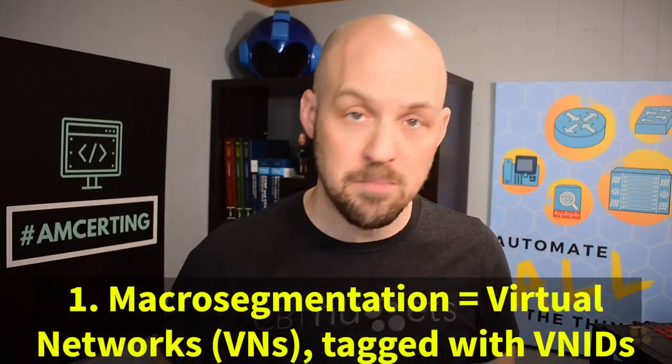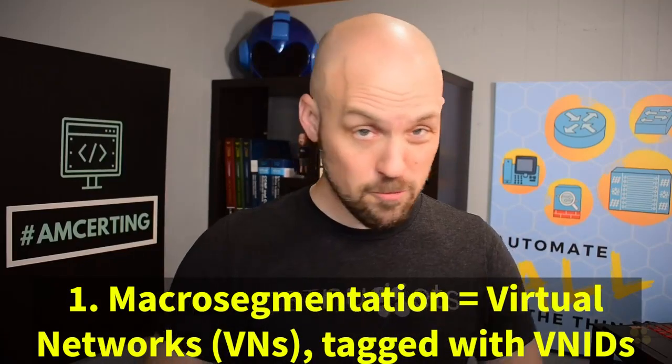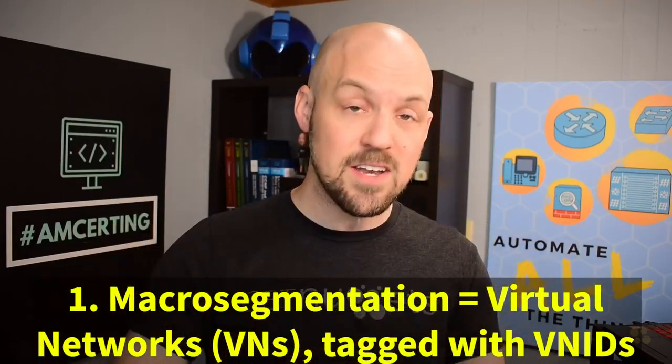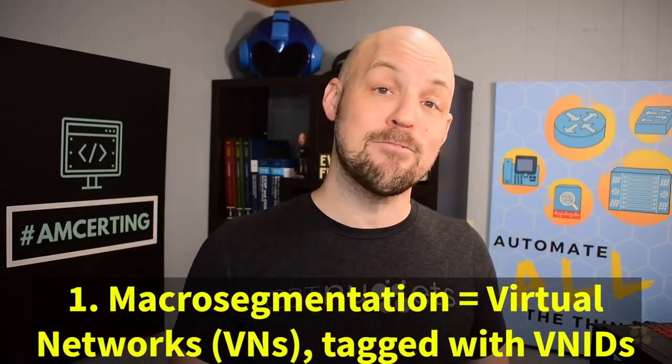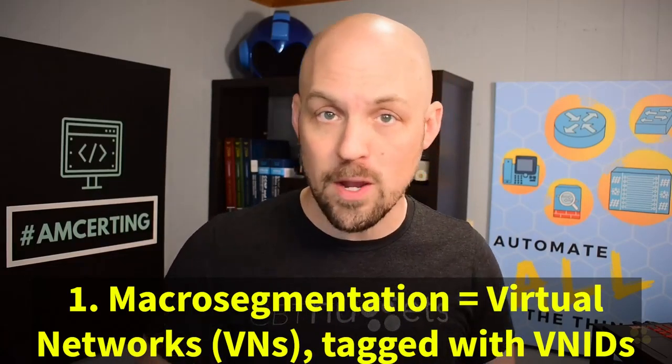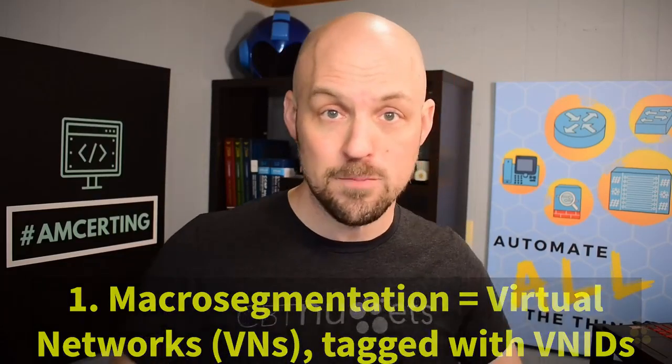First of all, that might be macro segmentation for a multi-tenant environment, or we have reason to divide into distinct networks within our organization. We'd be looking at virtual networks, and the network uses virtual network identifiers in order to tag that traffic and enforce policy.